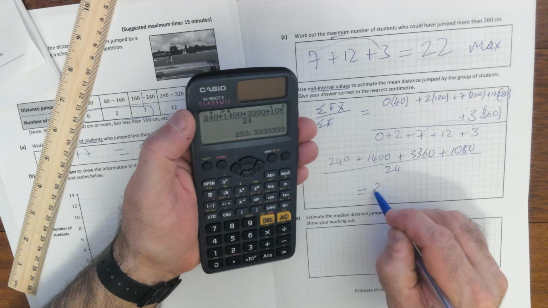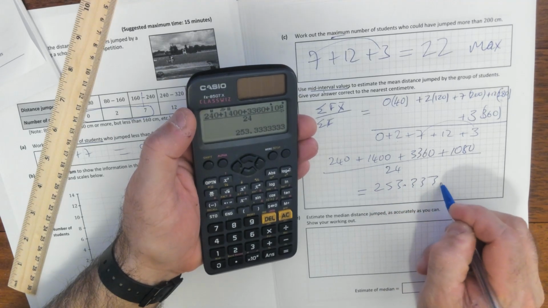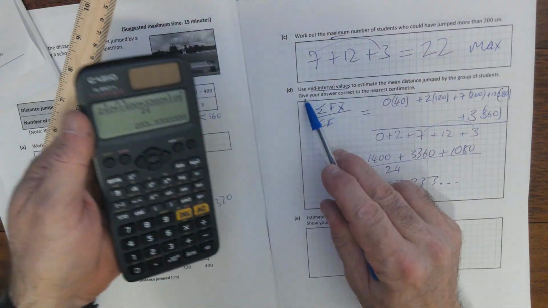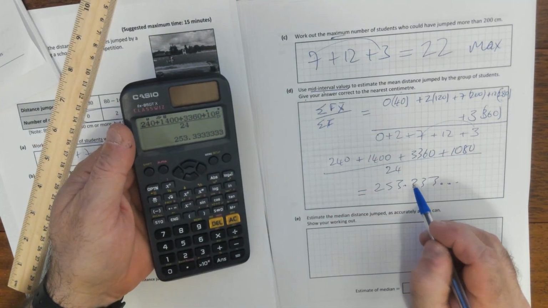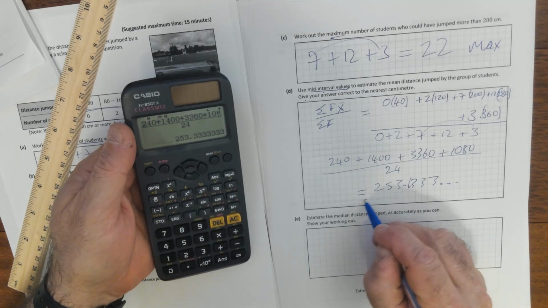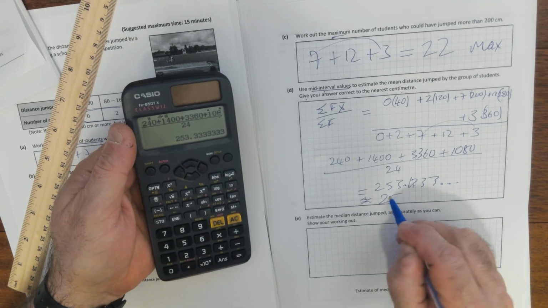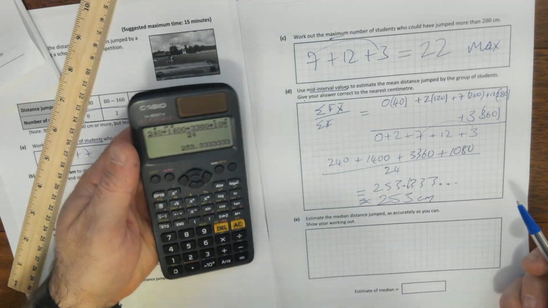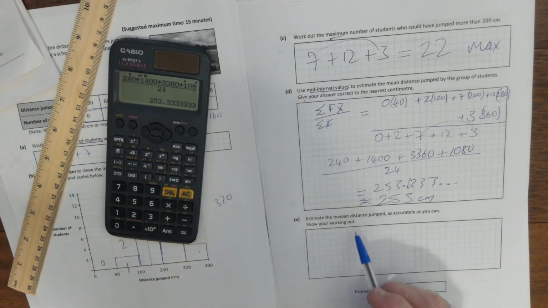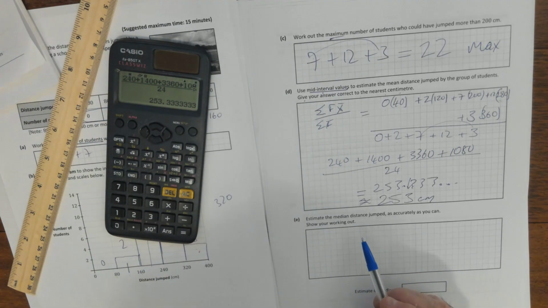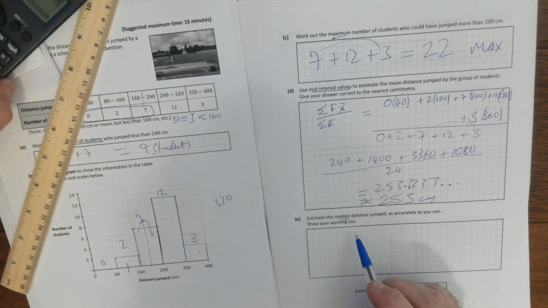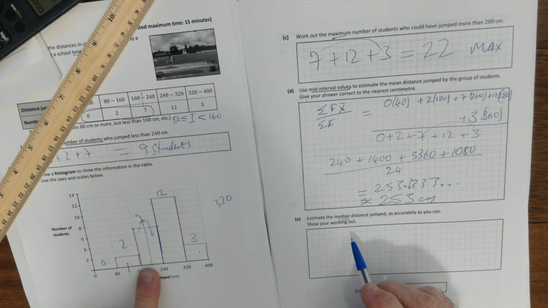And I'm going to write down some of the detail, truncate it, and then we look at the detail of give your answer correct to the nearest centimeter. So I'm going to be rounding down, so the answer equals approximately 253 centimeters is the mean that students or competitors jumped. Estimate the median. Yeah, estimate the median, that's the number in the middle, of the distance jumped, as accurately as you can and show your working out.